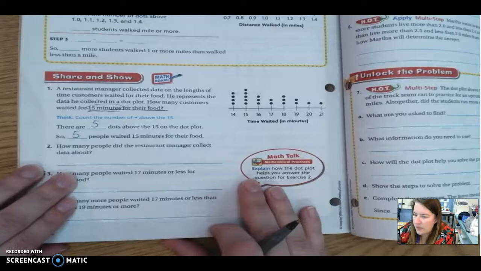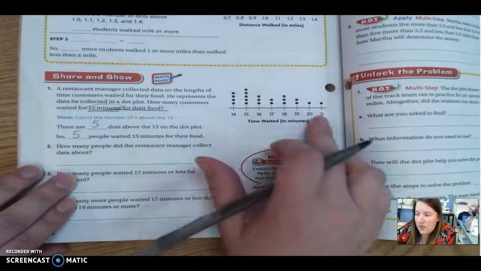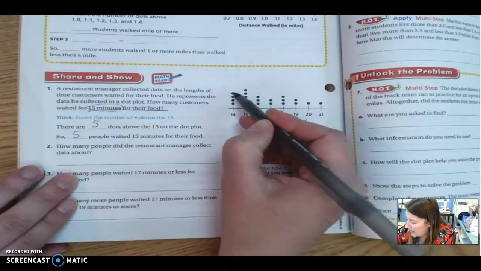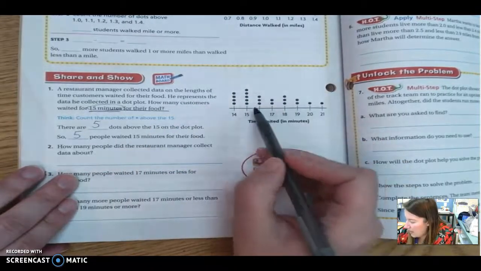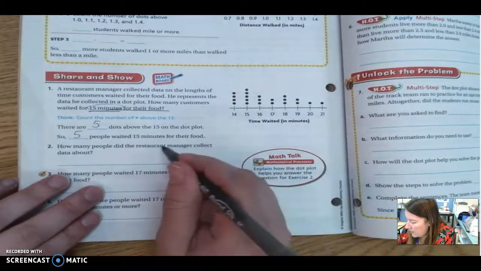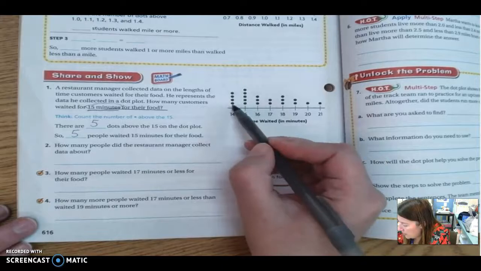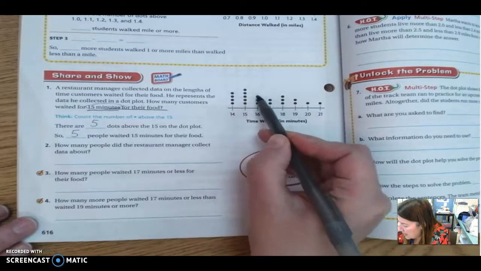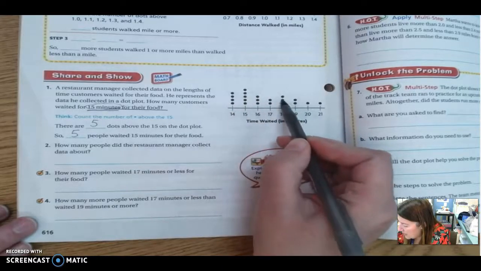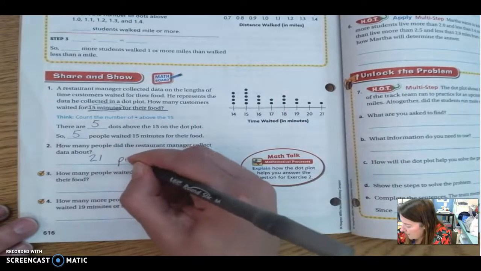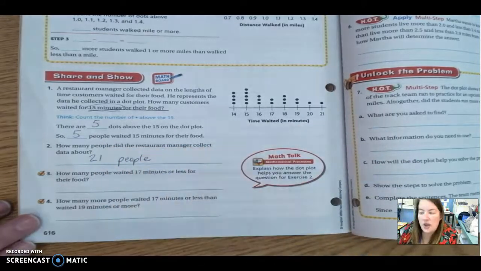It says, how many people did the restaurant manager collect data about? So how many total people are they talking about? Remember, each one of these dots represents a person and how long they waited. So if it's asking how many people they collected data about, that's how many dots are there? 1, 2, 3, 4, 5, 6, 7, 8, 9, 10, 11, 12, 13, 14, 15, 16, 17, 18, 19, 20, 21 people. They collected information on 21 different people at that restaurant.